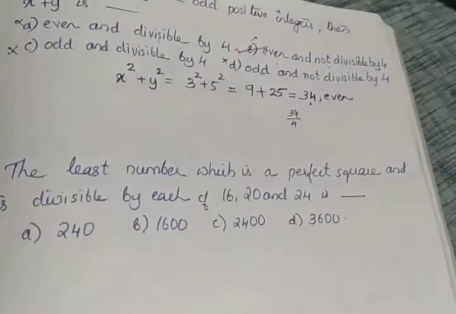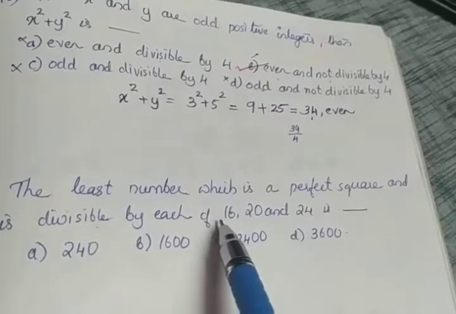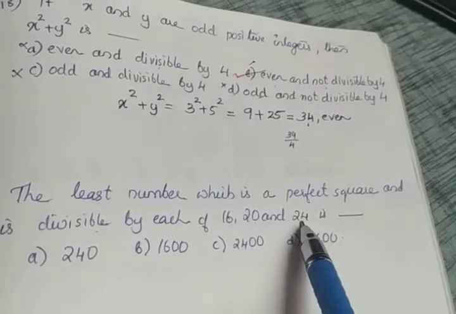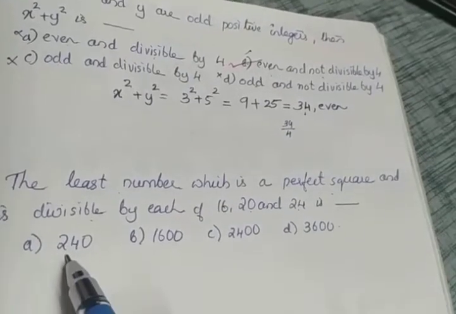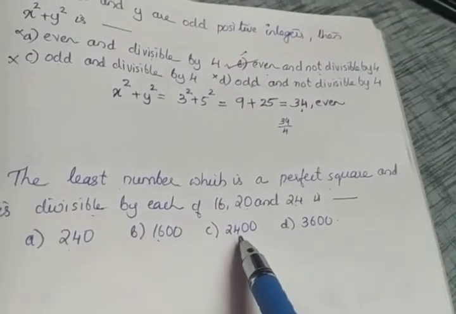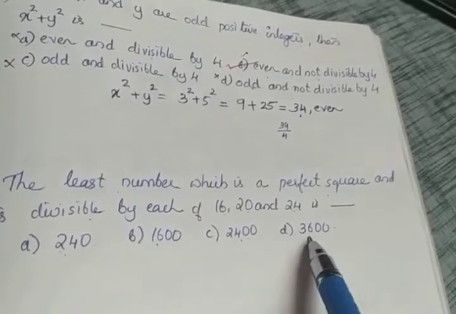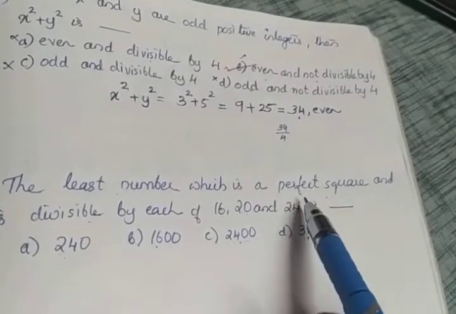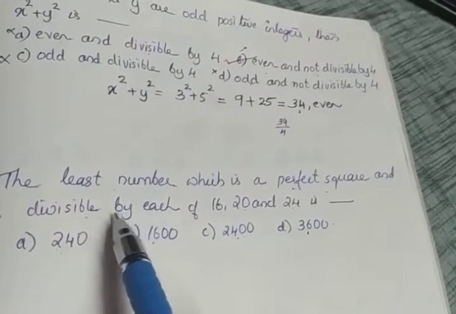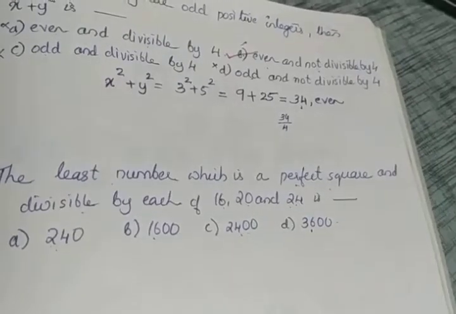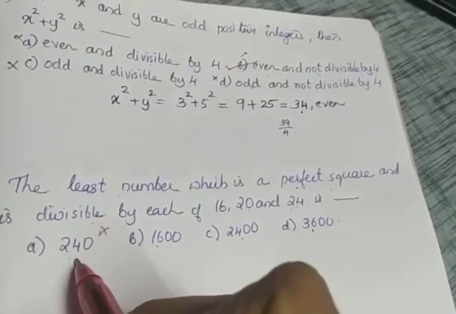Okay. The next one. The least number which is a perfect square and is divisible by each of 16, 20 and 24. Least number which is a perfect square, and the options given are 240, 1600, 2400, 3600. Of these four numbers we have to find two conditions. One must be a perfect square and it must be the least number divisible by these three numbers. So we can avoid 240. What's the reason? It's not a perfect square.